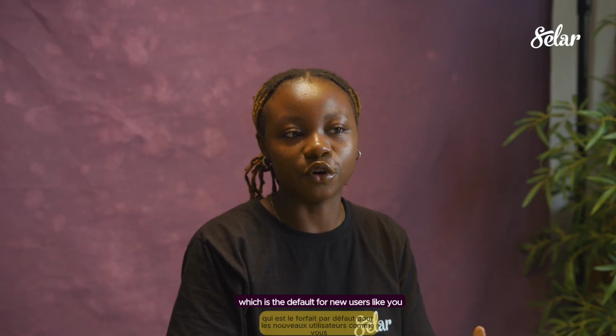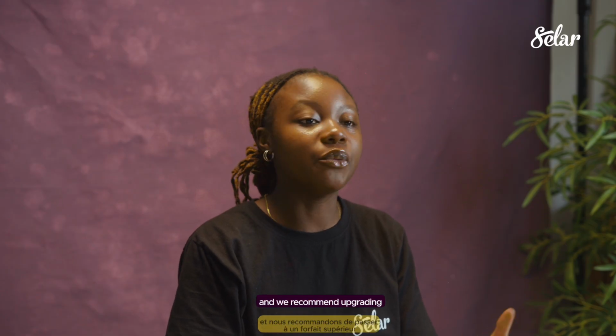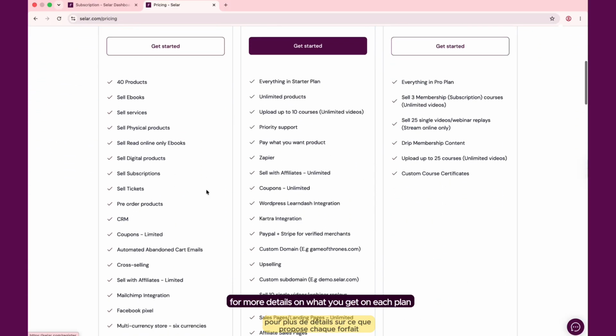Selar supports up to 12 product types, but a couple are only available on specific paid plans. So Selar has a free plan, which is the default for new users like you. However, some features are limited, and we recommend upgrading to access more features. You can check out our pricing page for more details on what you get on each plan to make a decision.